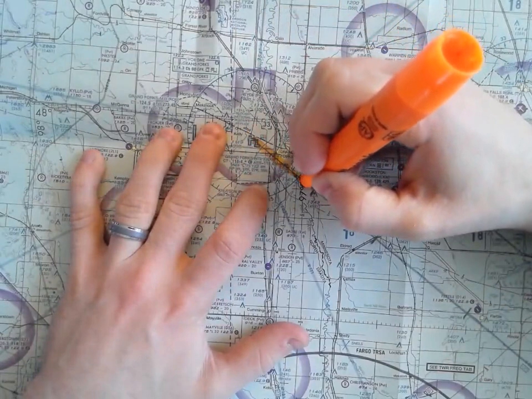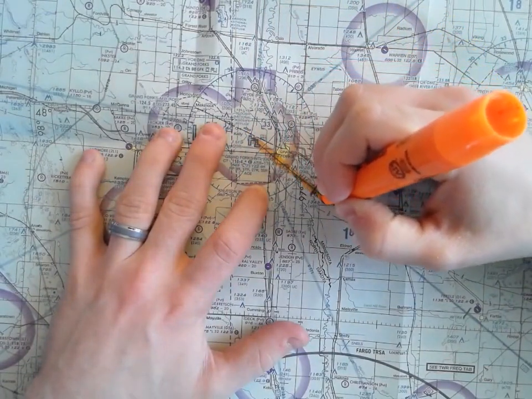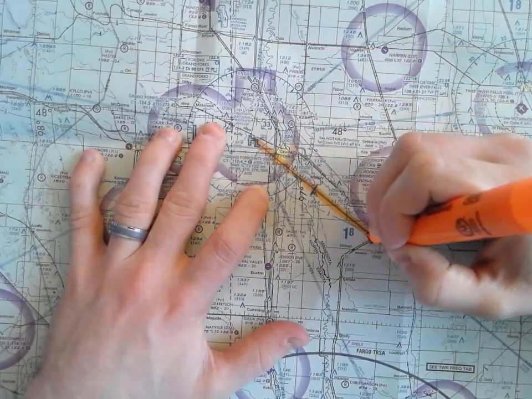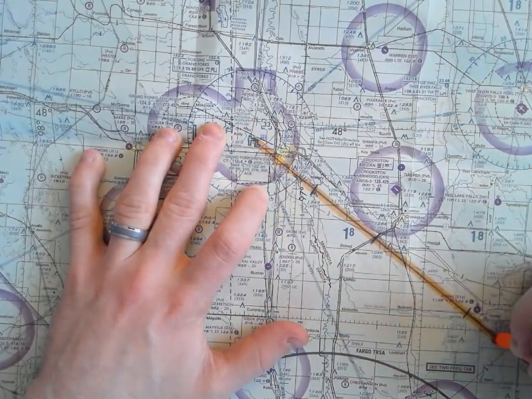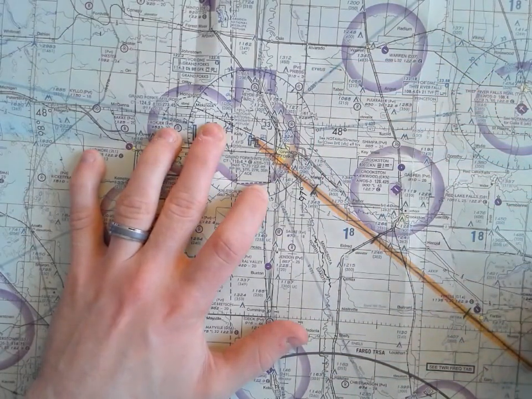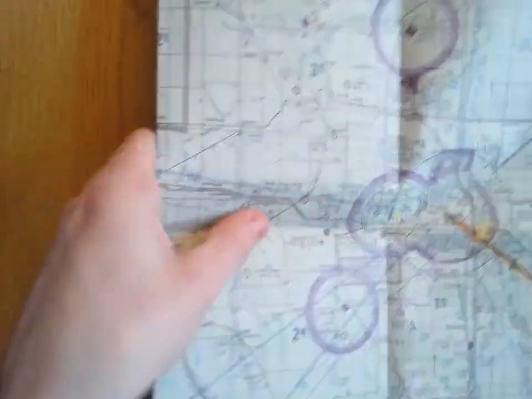Trying to keep it as straight as possible. Kind of flip a little bit.